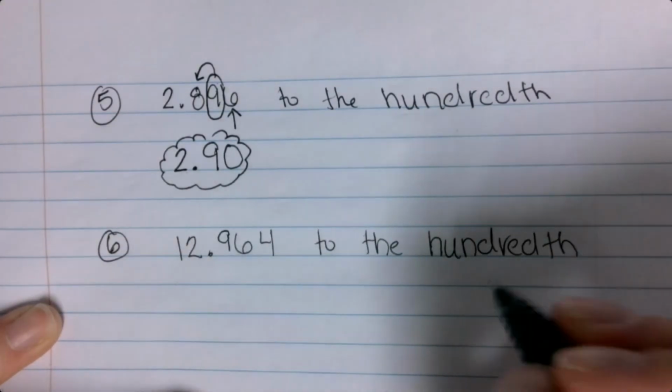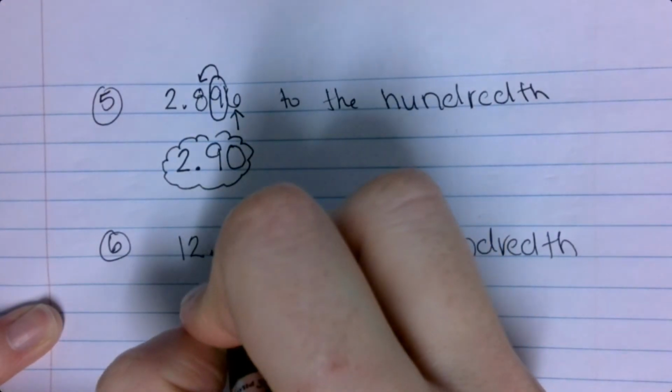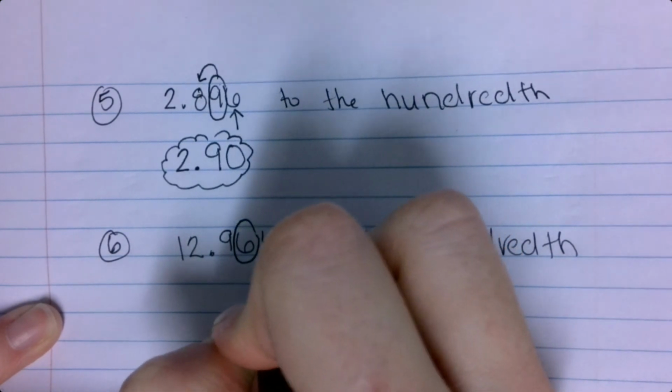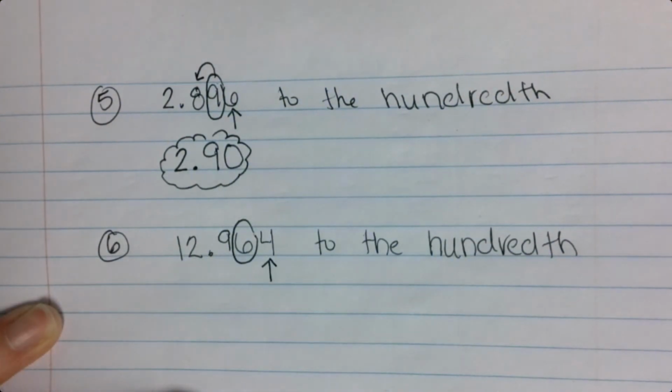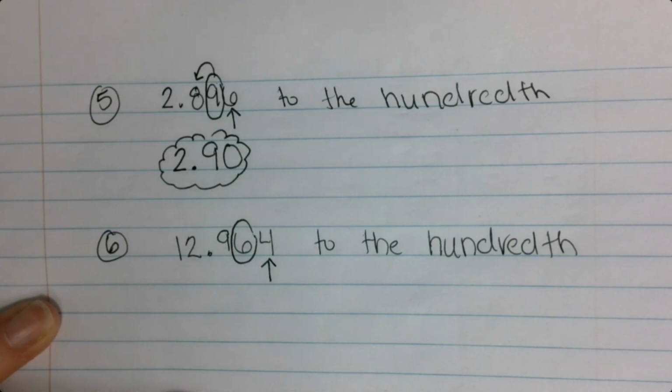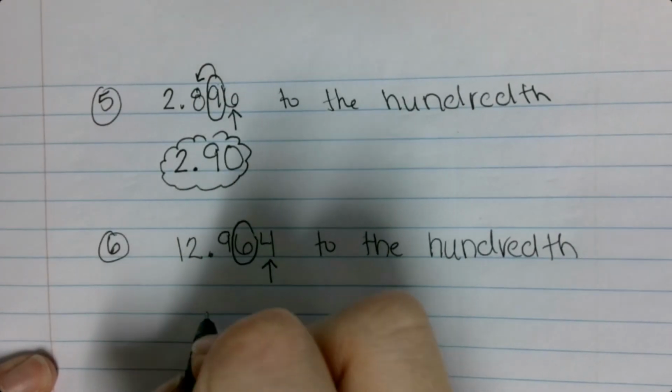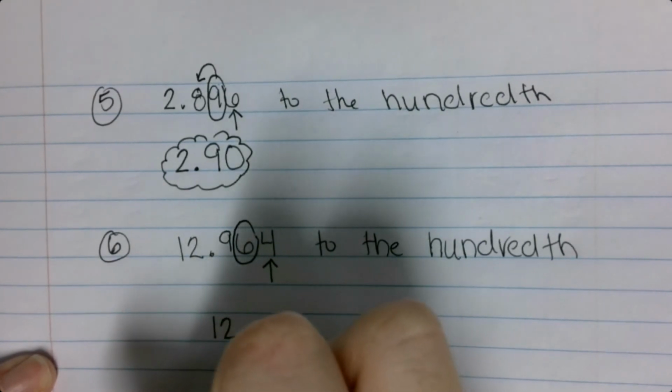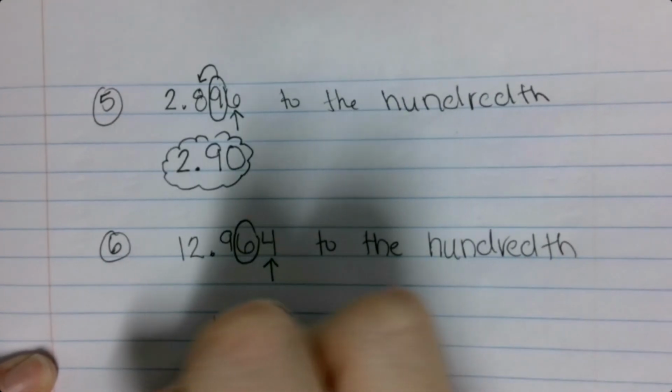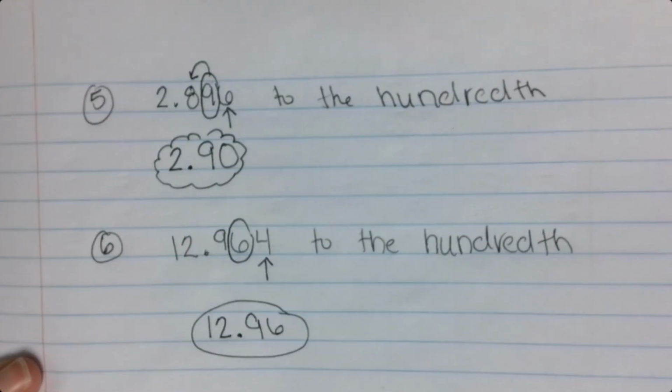Welcome back. The 100th is actually the 6th place. I know I kind of tricked you. I wasn't trying to, I promise. And so we look at the 4. The 4 is less than 5, so this would be 12.96. And that's it.